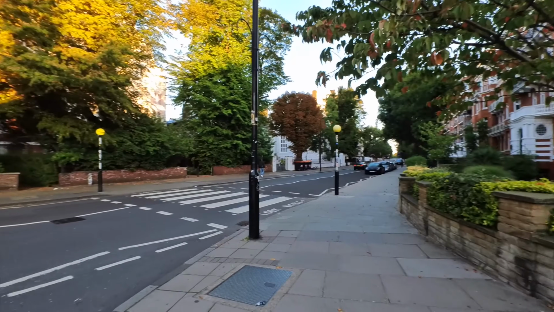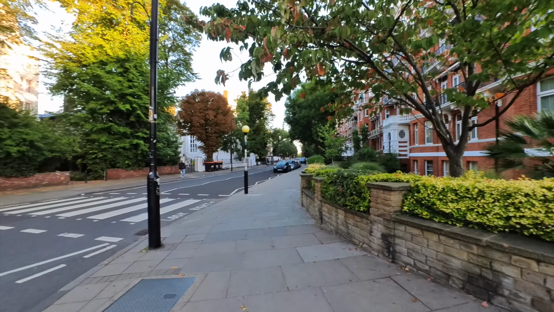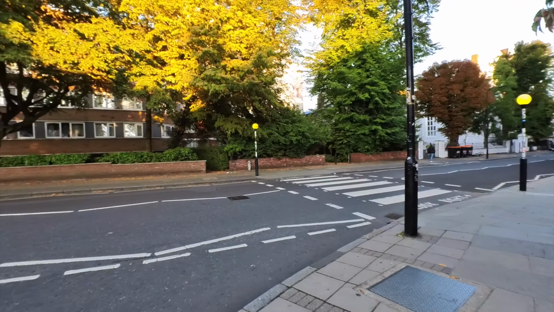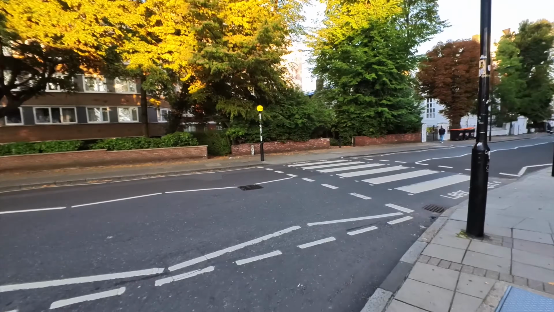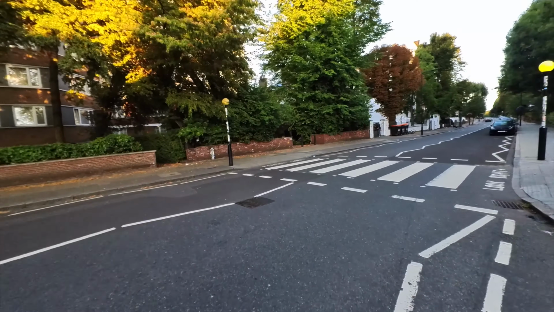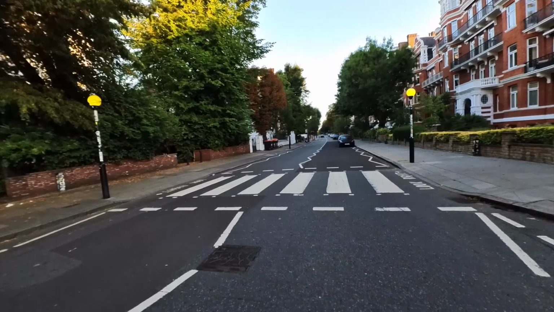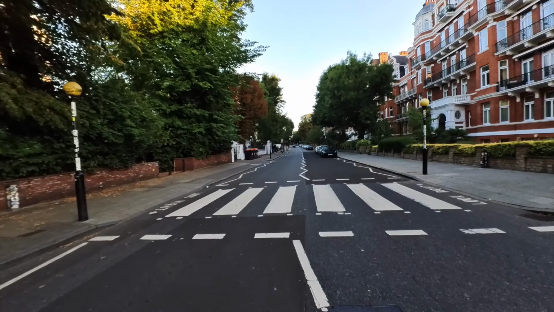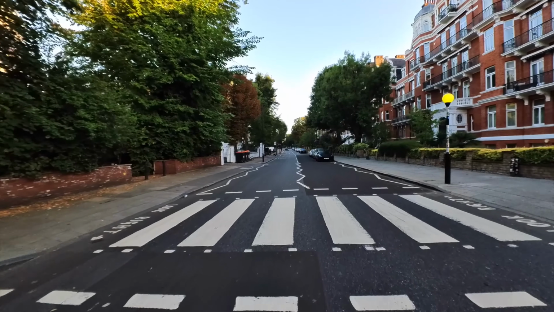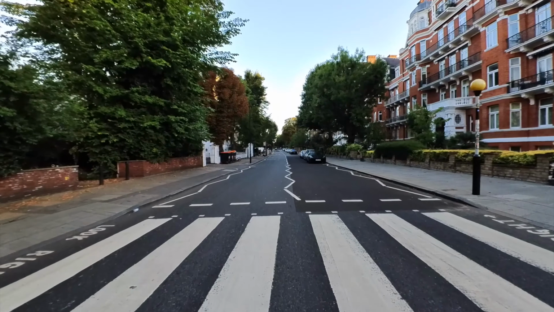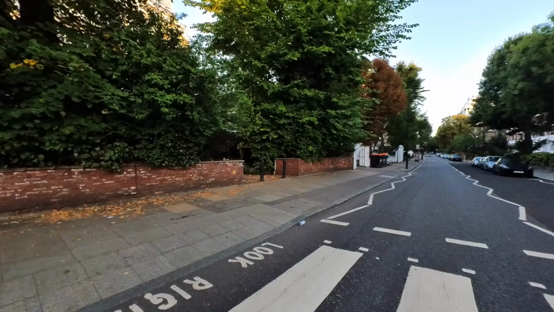But anyway, here I am at the Abbey Road crossing, and yeah, it's interesting. It's just a simple crossing. And I don't know how the Beatles made it so famous and popular, but of course, they were a famous band before, so any photograph with them in it is going to be ultra popular. But yep, this is the crossing.